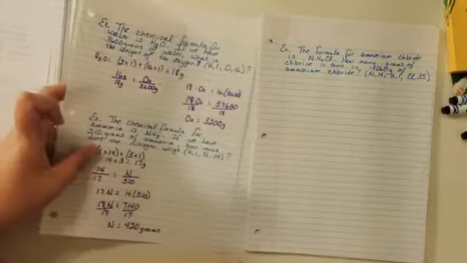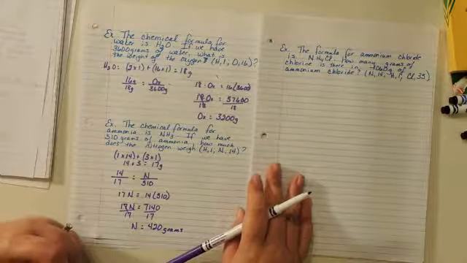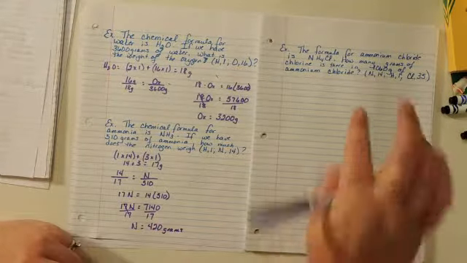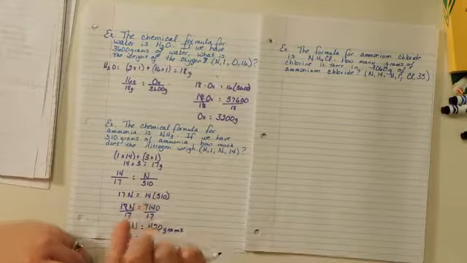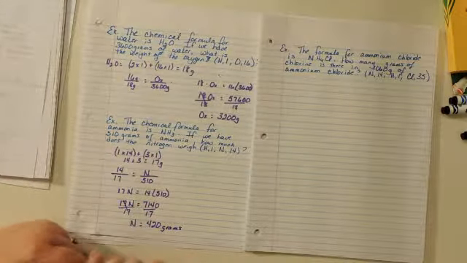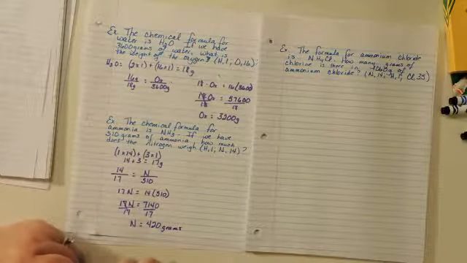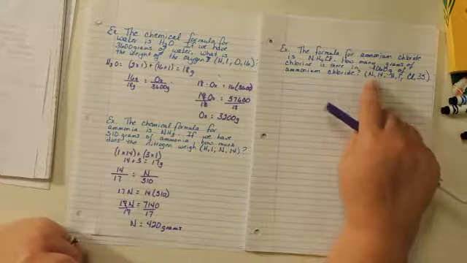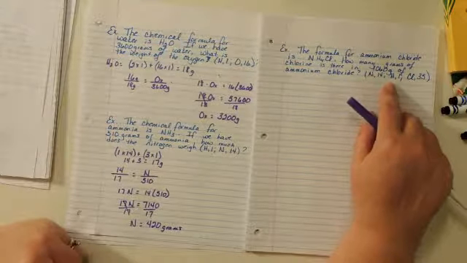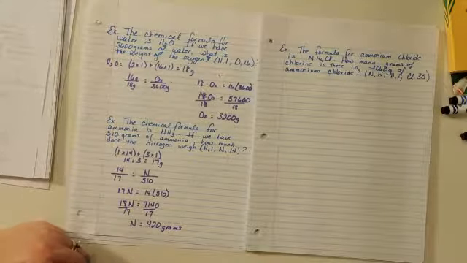Let's try another one. The formula for ammonium chloride is NH4Cl. How many grams of chlorine is there in 1,060 grams of ammonium chloride? Nitrogen weighs 14 grams, hydrogen weighs 1, and chlorine weighs 35 grams.